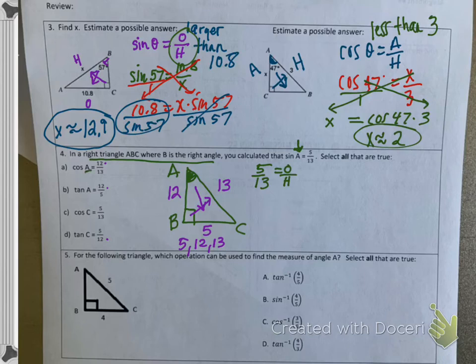They're saying use reference angle A. So is cosine of A 12 over 13? What is cosine defined as? Cosine is adjacent over hypotenuse. Is the adjacent 12 and is the hypotenuse 13?